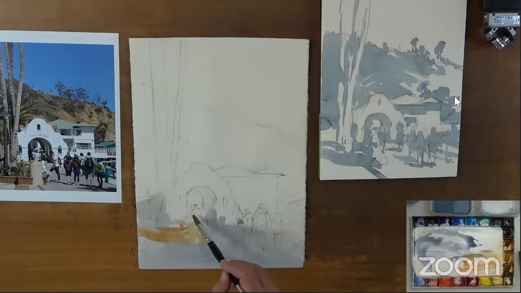Okay, I can get a little bit of lighter color on some of their skin tone and stuff up here, these figures.